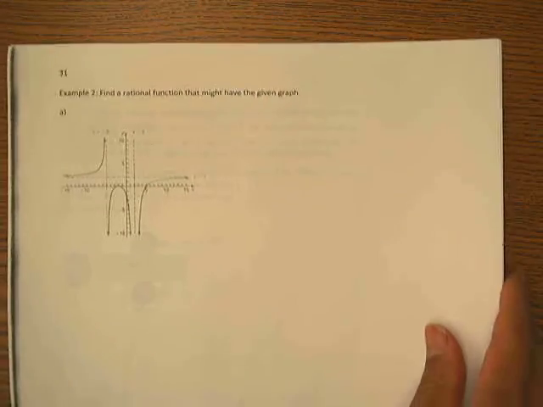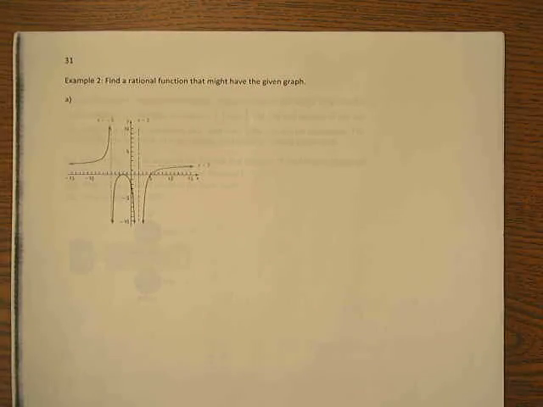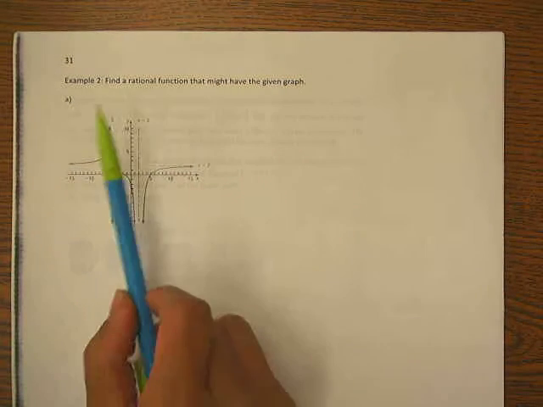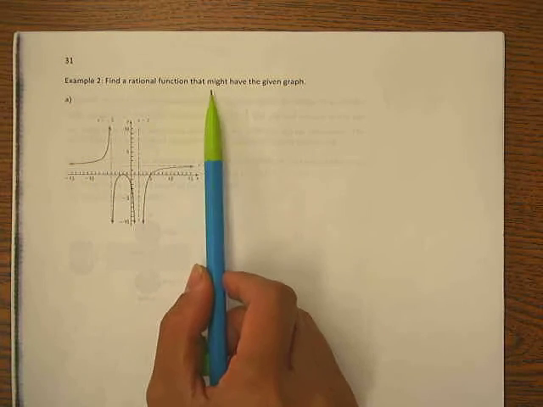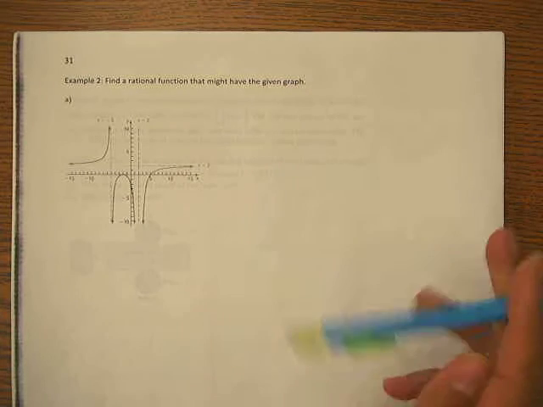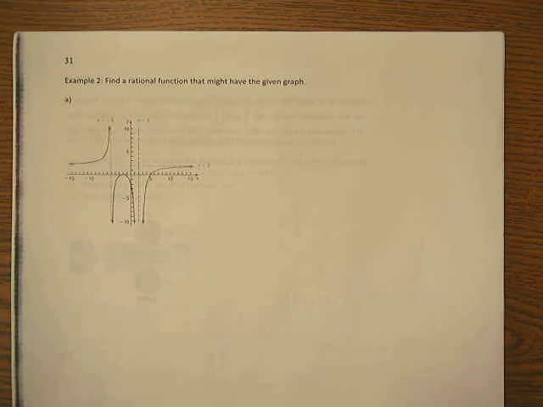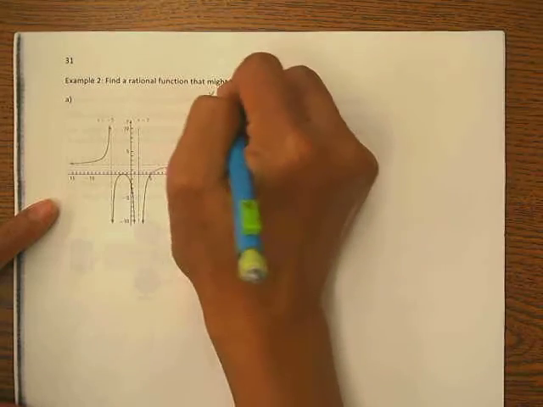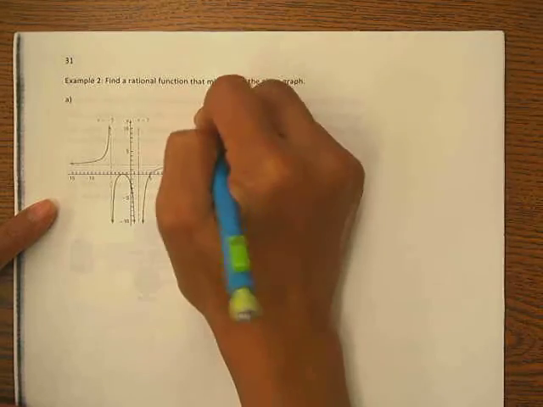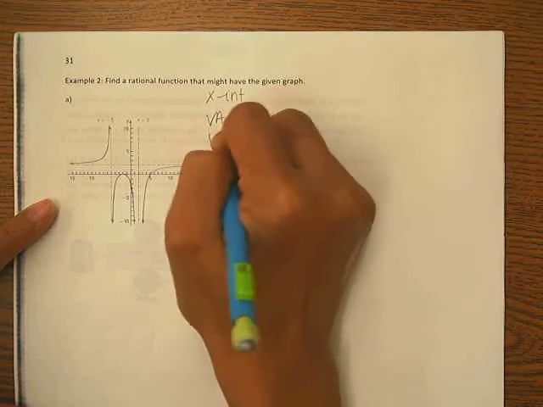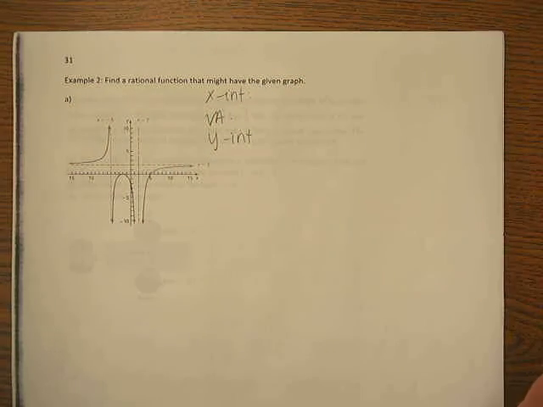Example 2. Find a rational function that might have the given graph. Now this is going to be kind of difficult, so please pay attention. The first thing we're going to find is all the stuff that we had before: X-intercepts, VA, Y-intercept, all of the stuff that we would normally do if we were to analyze them.